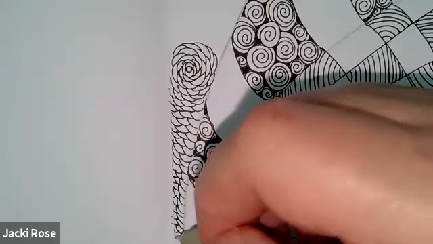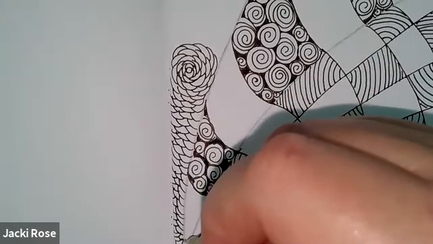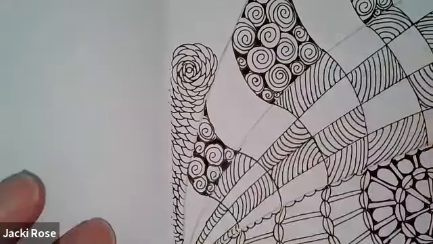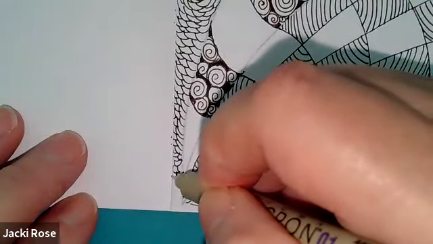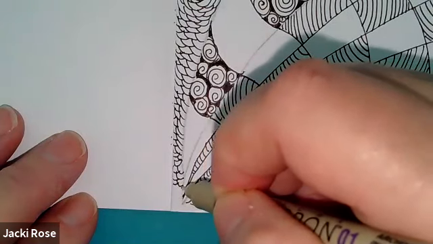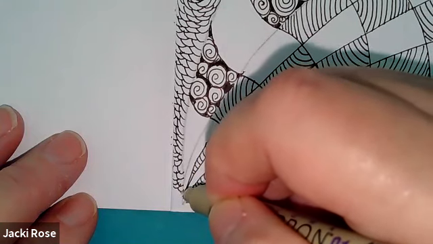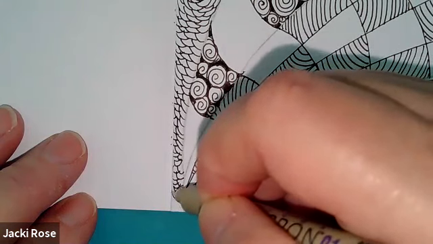Now you can switch directions of the arc shapes as well. Meaning, right now I'm drawing from left to right, and now I might draw from right to left. That's really what I mean about the direction.